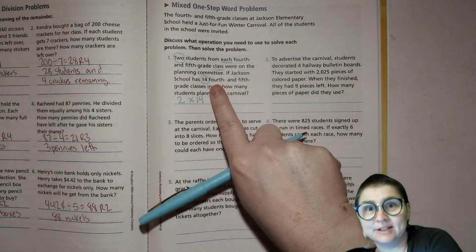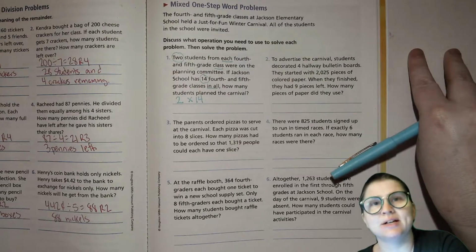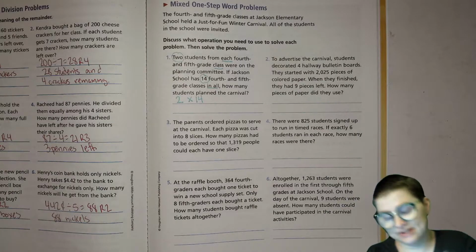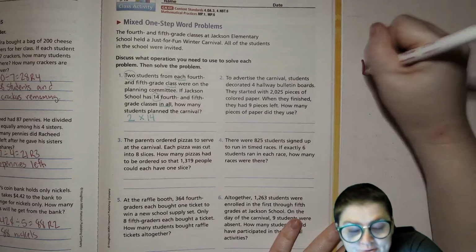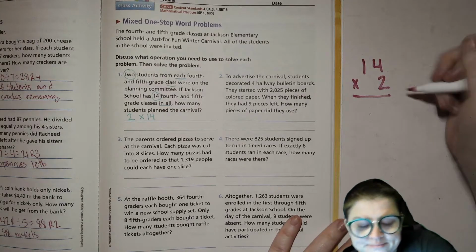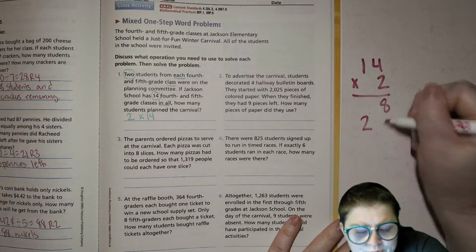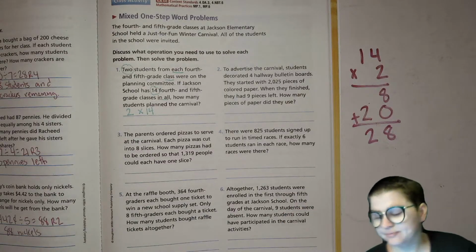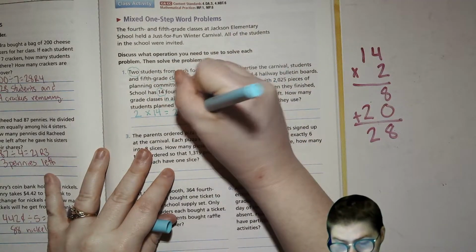Why do you think it's 2 times 14? Well, there's 14 classes, right? And there's 2 kids from each class. So it's 2 from class A, 2 from class B, 2 from class C, all the way till you have 14 classes. So that is 14 groups of 2. Now let's go ahead and set up on our whiteboard our little 14 times 2. 2 times 4 is 8. 2 times 10, I should say, is 20. Add those up, and you have 28. Right? So, then we'll say 2 times 14 is 28 students.